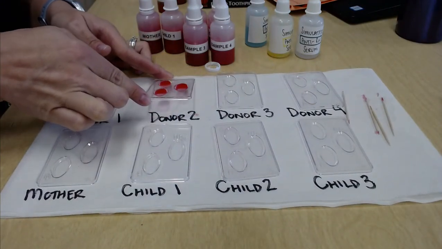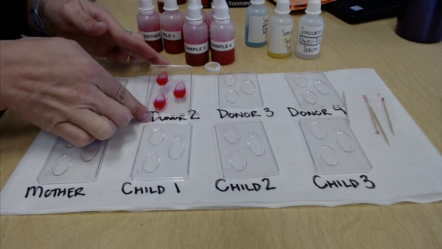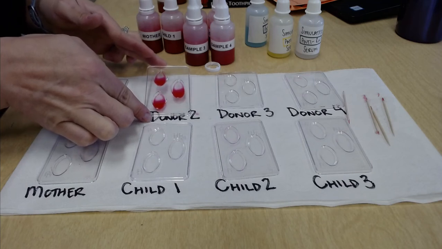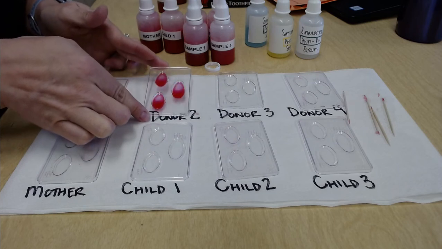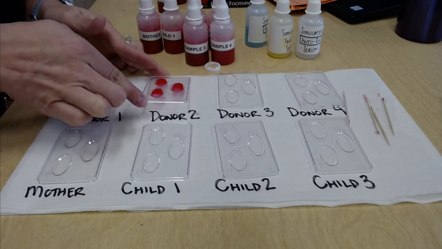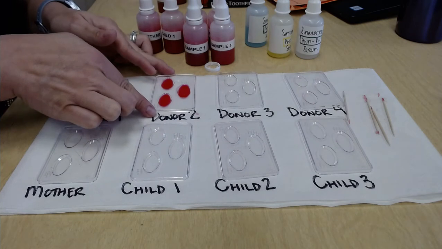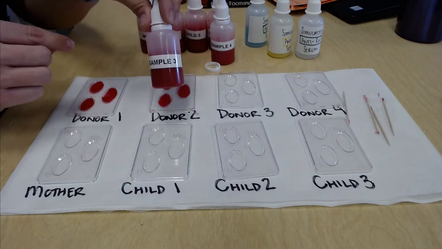Donor 2, all 3 are clear, no agglutination. No presence of A antigens, B antigens, or RH. Sample 3.